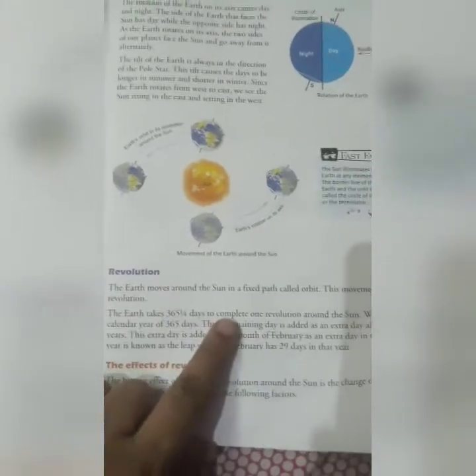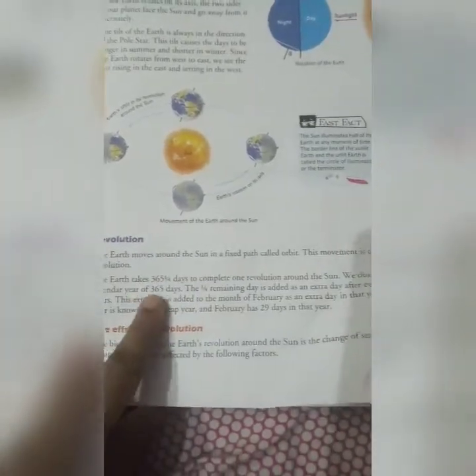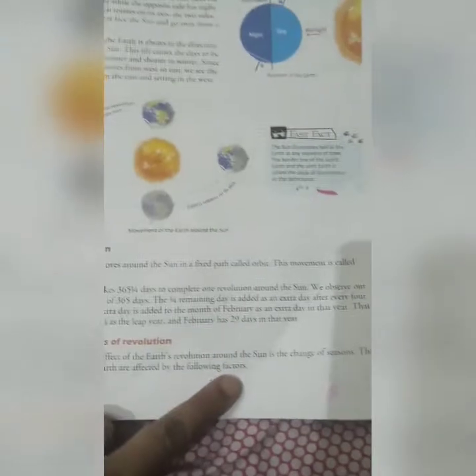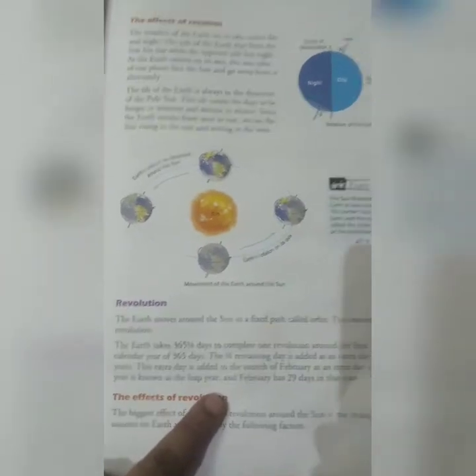Okay, so once again I will repeat it. The earth moves around the sun in a fixed path called orbit. This movement is called revolution. The earth takes 365 days to complete one revolution around the sun. We observe our calendar year of 365 days. The 1/4 remaining day is added as an extra day after every 4 years. This extra day is added to the month of February in the year. That year is known as the leap year, and February has 29 days.